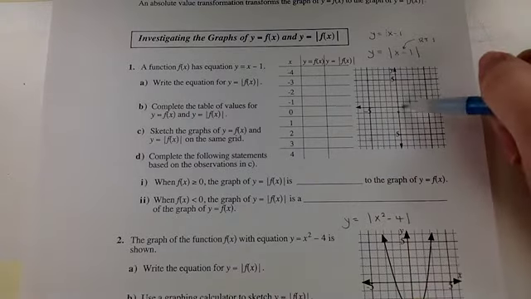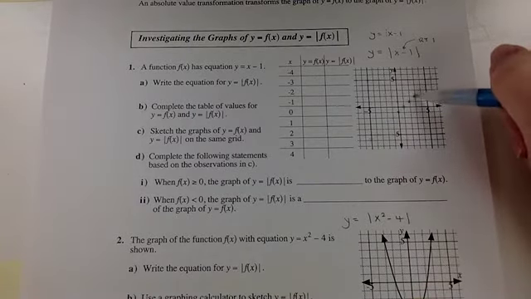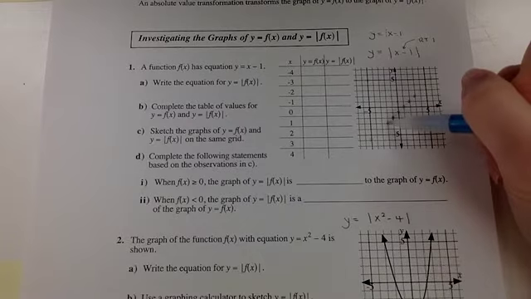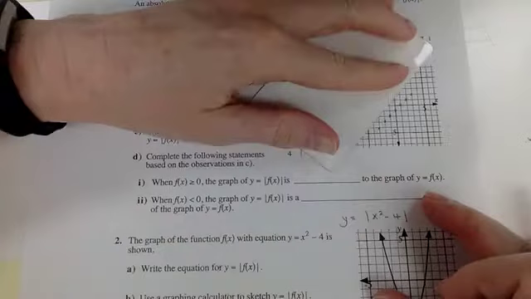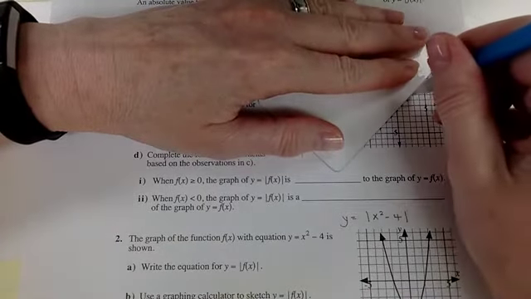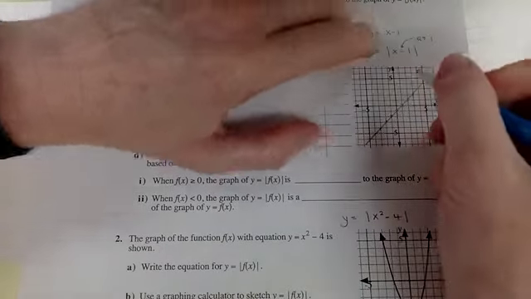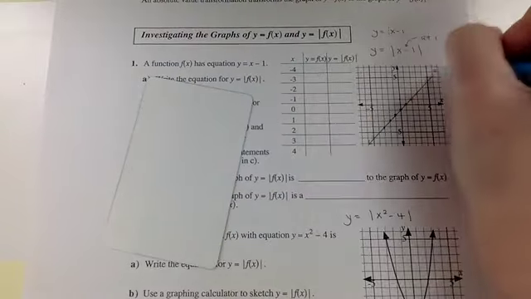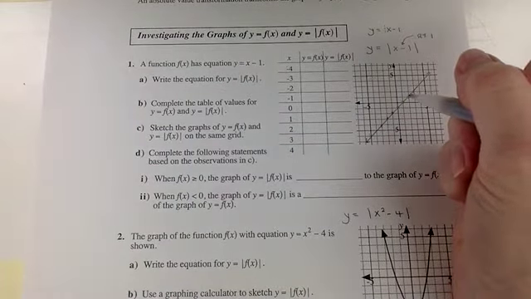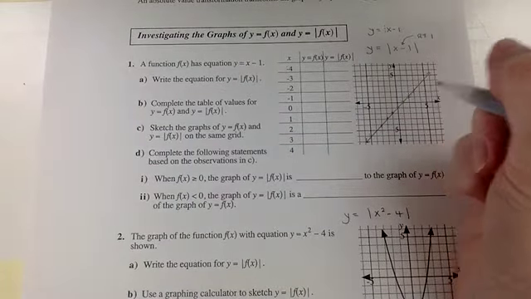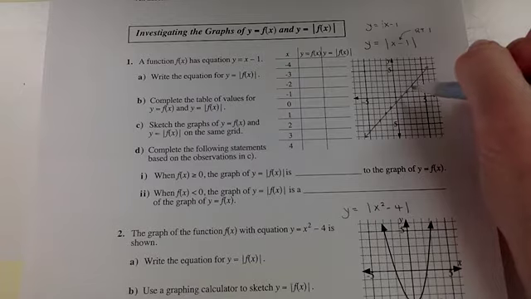So up 1 over 1, up 1 over 1, and same idea on the left side. Handy dandy student ID card, and there we go. Okay. Mark invariant points, points that aren't going to change. Then, we'll talk about that one in a second.